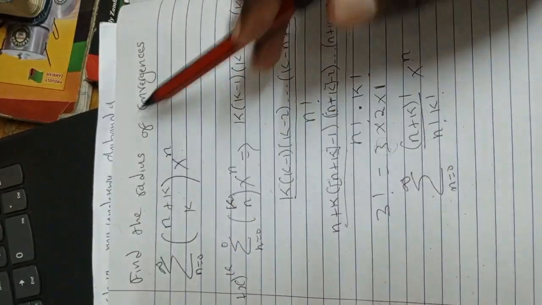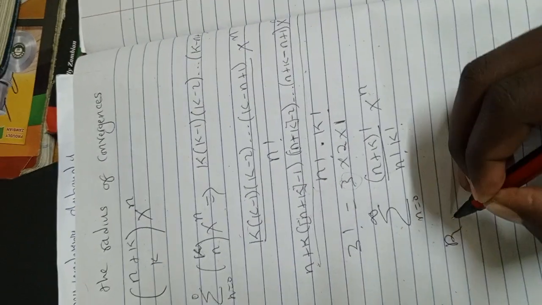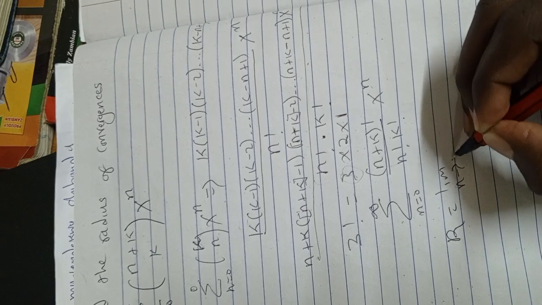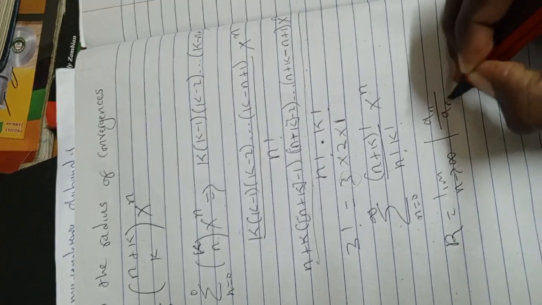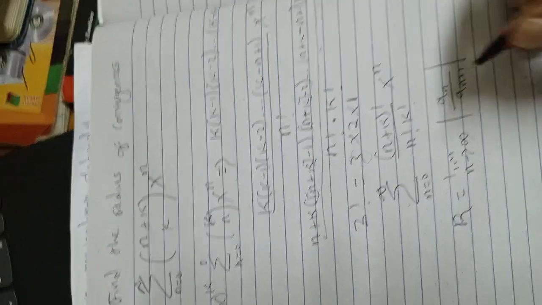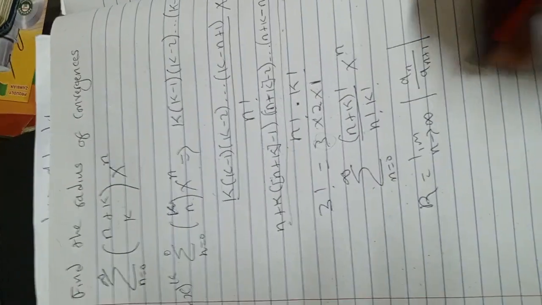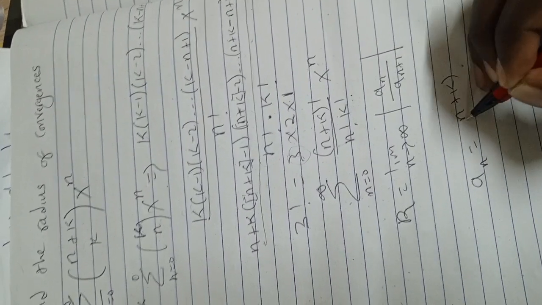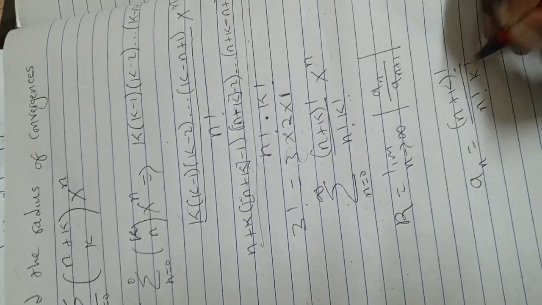Now, friends, the question is to find the radius of convergence. The radius of convergence says it is the limit as n approaches infinity of a sub n divided by a sub n plus 1. Now, what is a sub n? A sub n is the actual function we have. So a sub n is equal to n plus k factorial divided by n factorial k factorial.